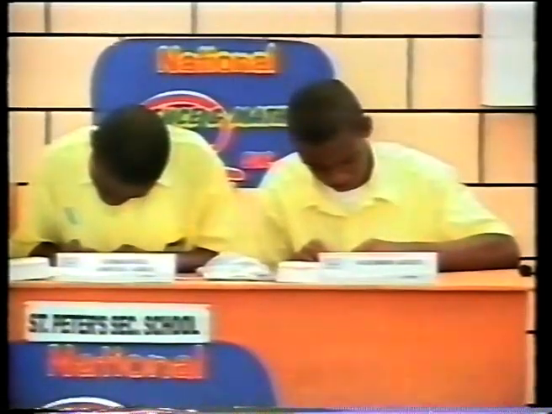The last set of questions for this round, St. Peter's. Calculate the mass of aluminium that will be discharged if a charge of 965 coulombs is passed through a voltmeter containing molten alumina. Atomic mass for aluminium is 27. 1 Faraday is equivalent to 96,500 coulombs. 0.027 grams. It is not correct.